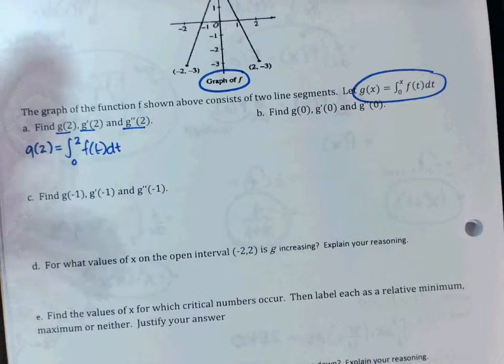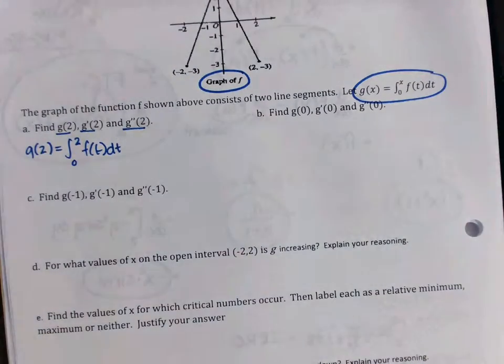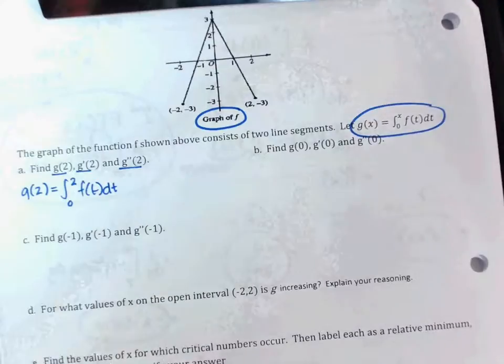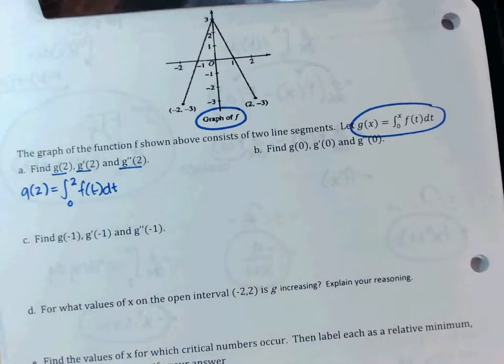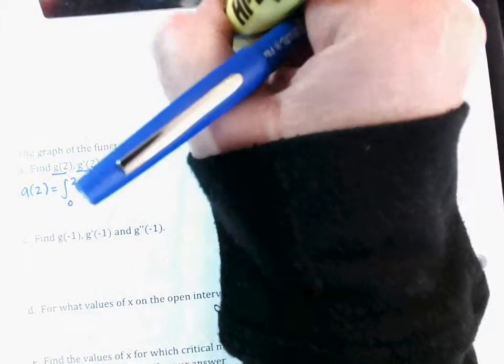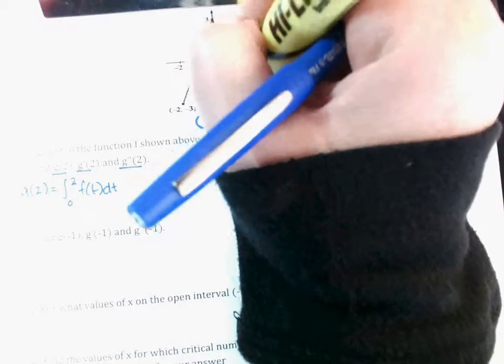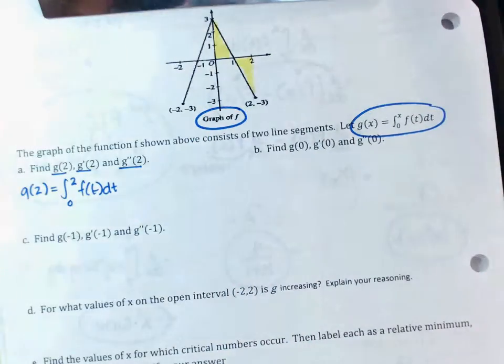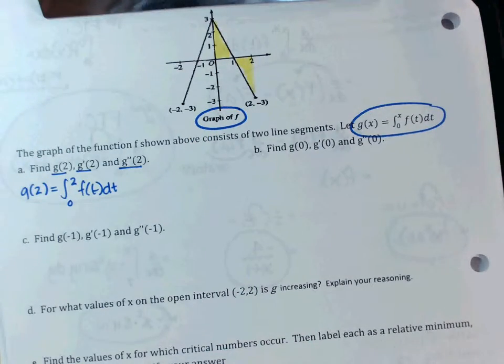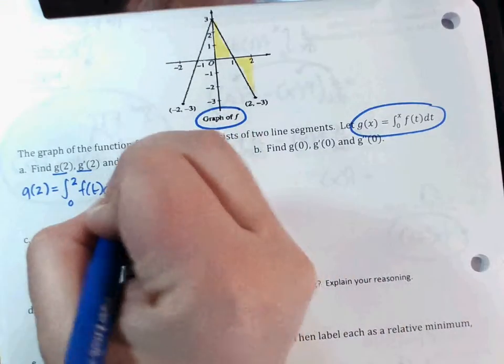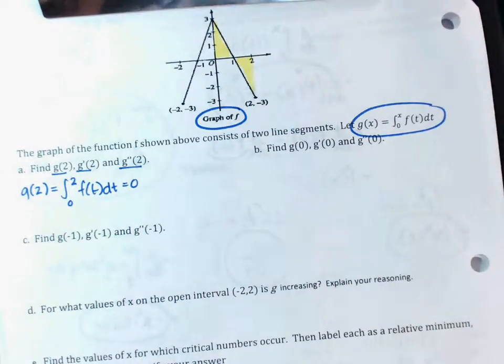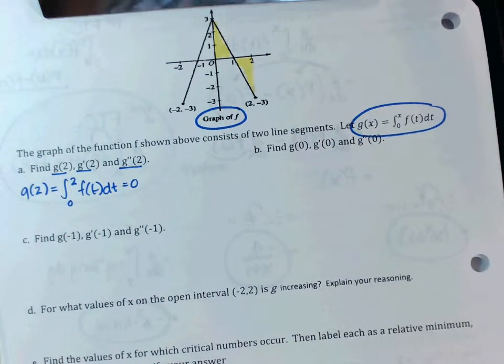You know it. Area. Good. So, look at your graph. From 0 to 2, I'd be accumulating this triangle above and then this triangle below. It's just 0, right? It's going to be 0 because those areas are going to cancel out with each other. Okay, good. So when I do g of 2, I get 0 because my area on top and on bottom cancels out with each other.